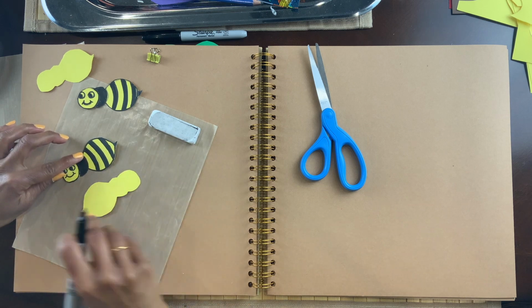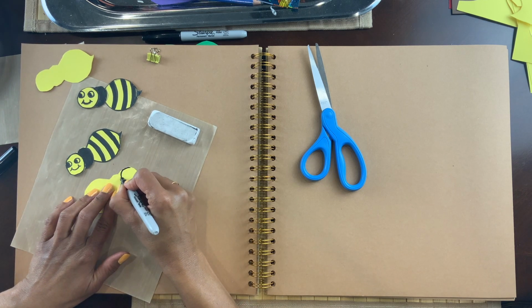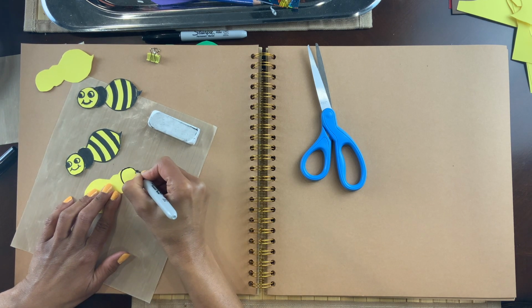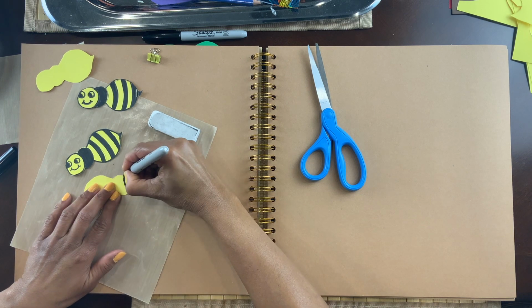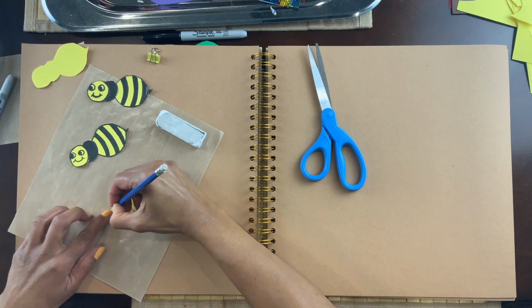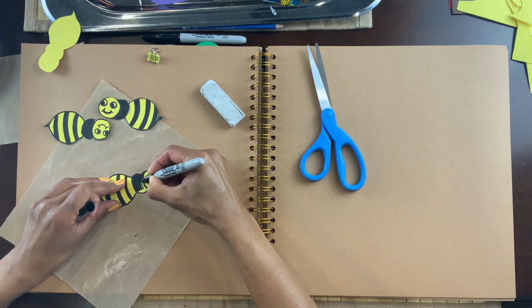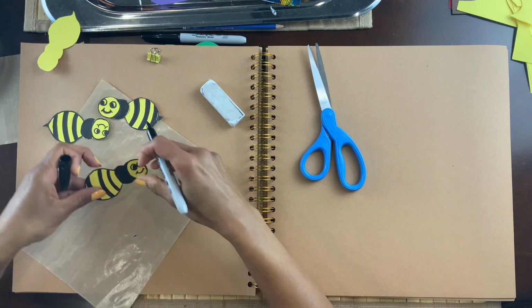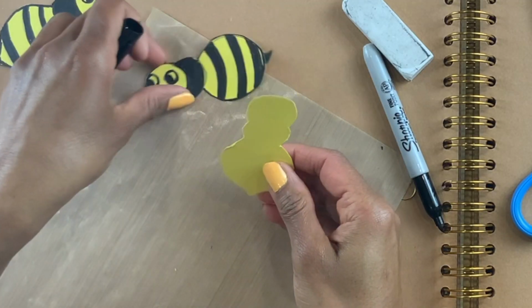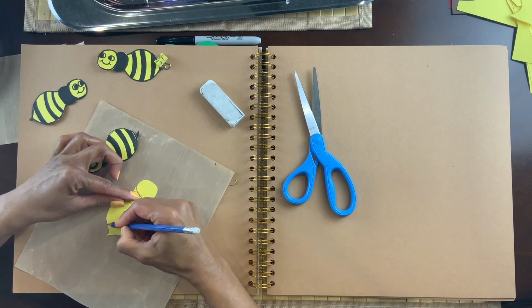The third one, I'm going to flip it and draw on the other side. The fourth one too, I'm going to flip it so it can face the other side.